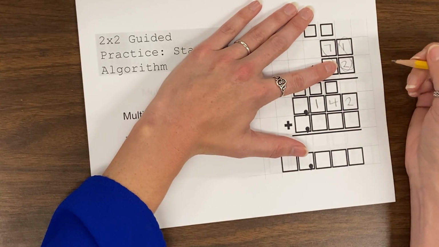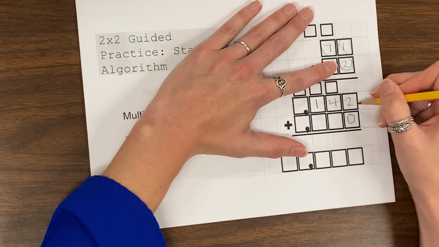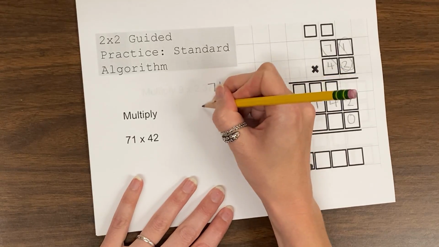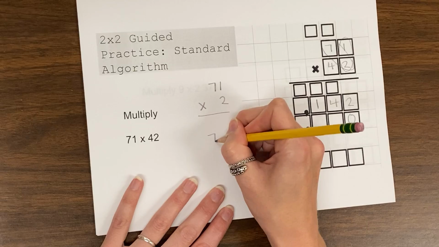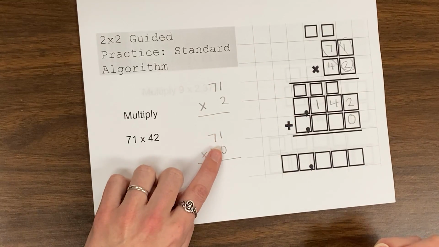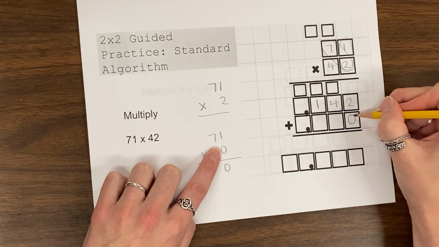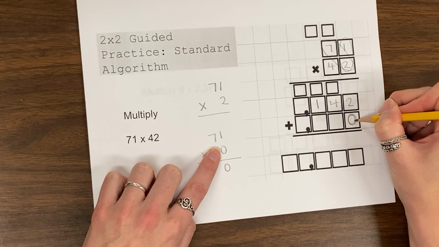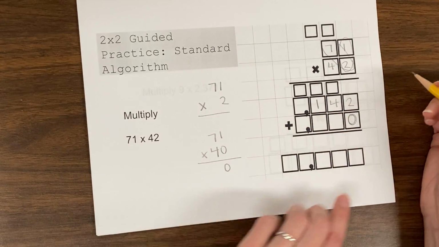So before I start my next step, I need to drop that placeholder 0. So remember, this placeholder 0 comes from, I'm essentially multiplying 71 times 2, which I just did, and 71 times 40. So if I multiply 71 times 0, I get a 0. Anything times 0 is going to be 0. So this is always going to be here, this placeholder 0. So now I'm going to multiply the 4 times 71.